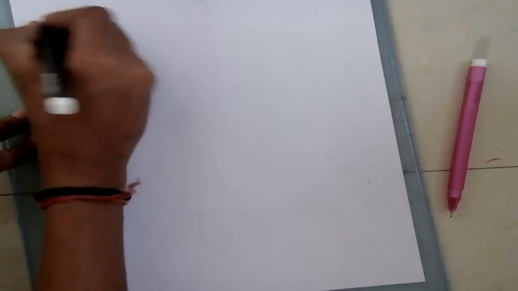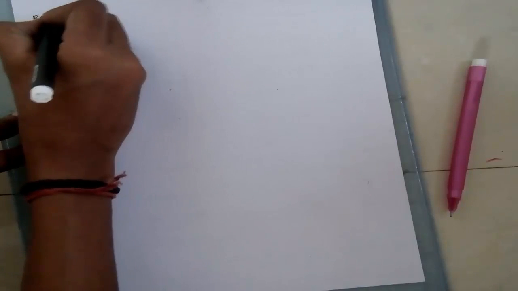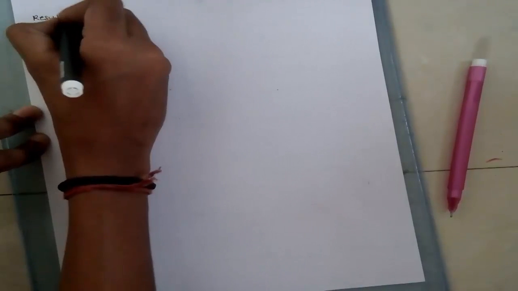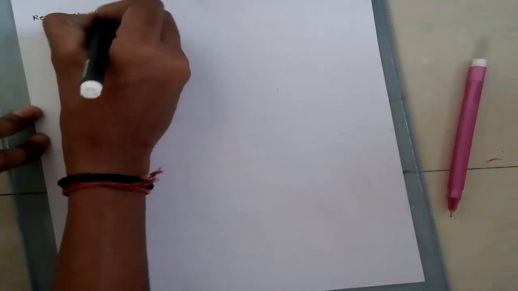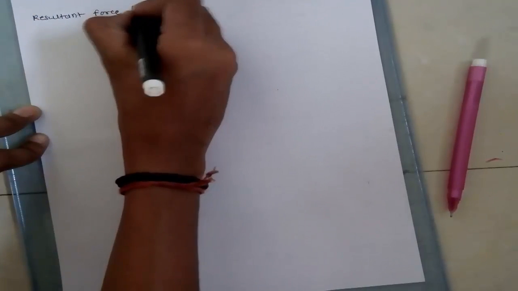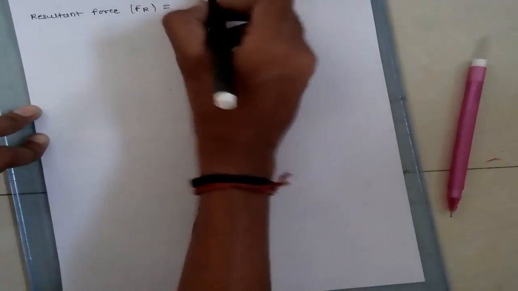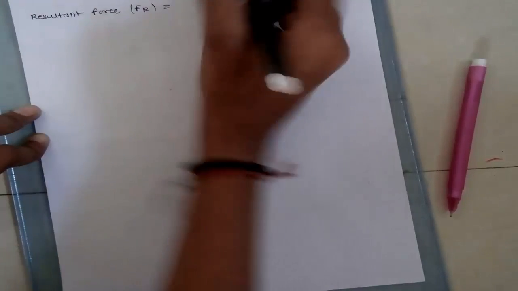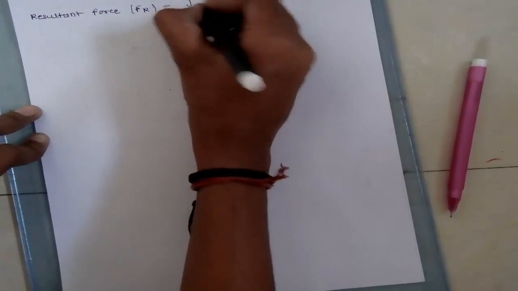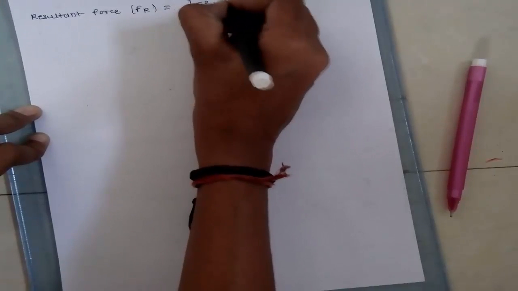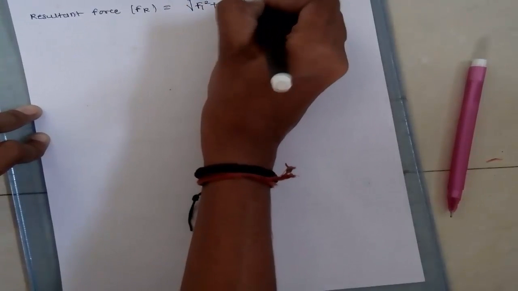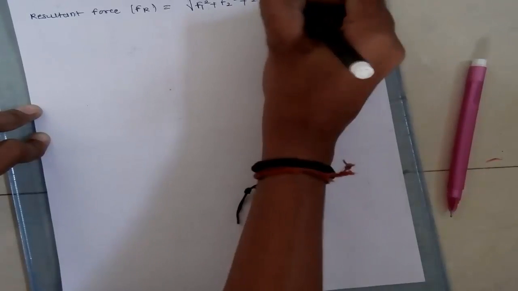After that we have to calculate the resultant force. The formula is the square root of F1 square plus F2 square plus 2 F1 F2 cos theta.